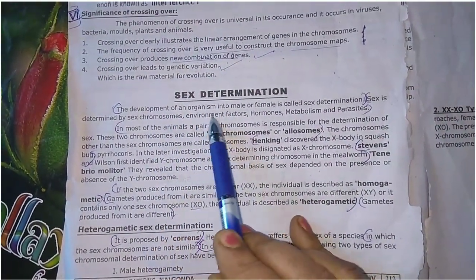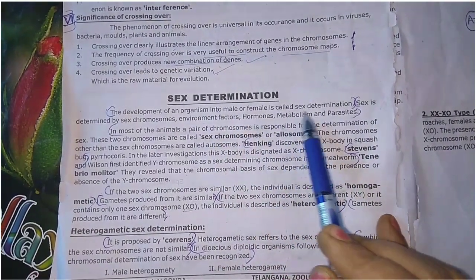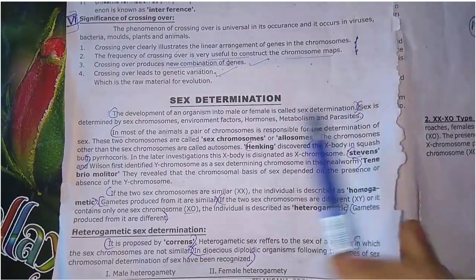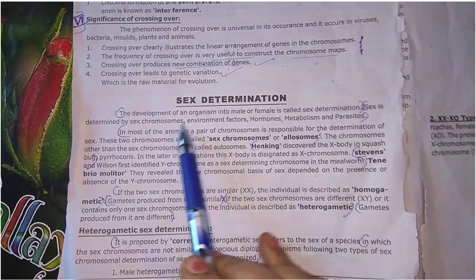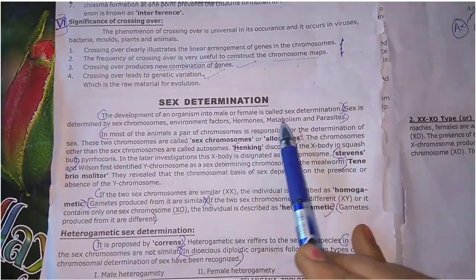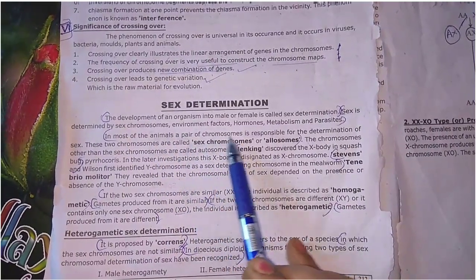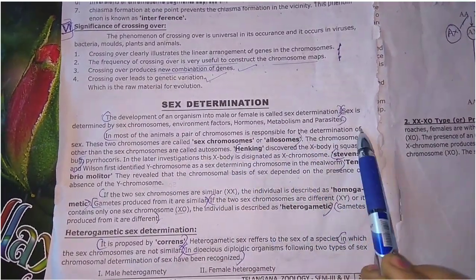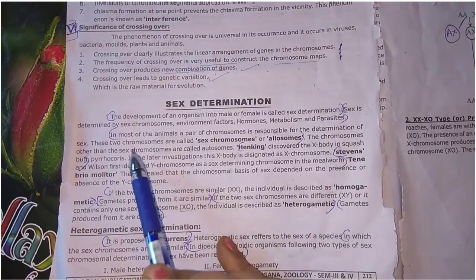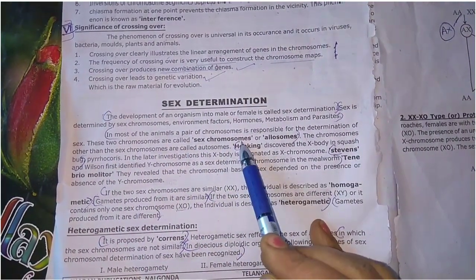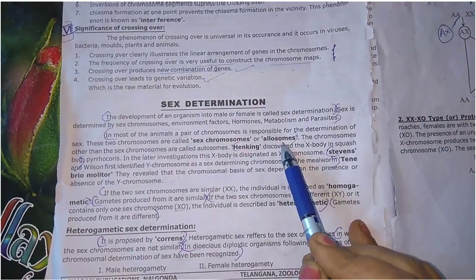The development of an organism into male or female is called sex determination. Sex is determined by sex chromosomes, environmental factors, hormones, metabolism, and parasites. In most animals, a pair of chromosomes is responsible for the determination of the sex. These two chromosomes are known as sex chromosomes, and they are also called the allosomes.